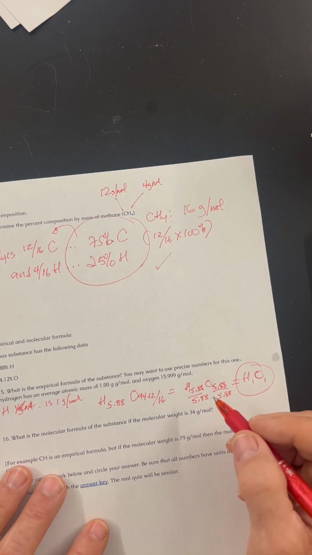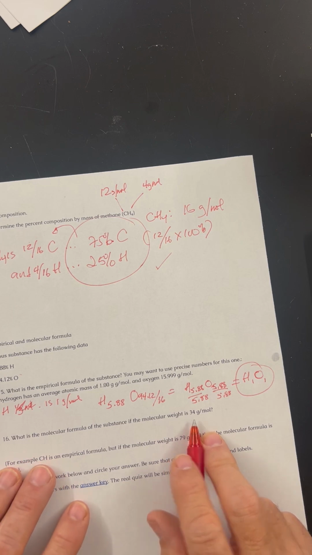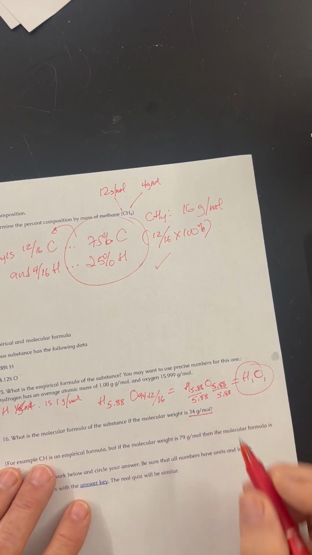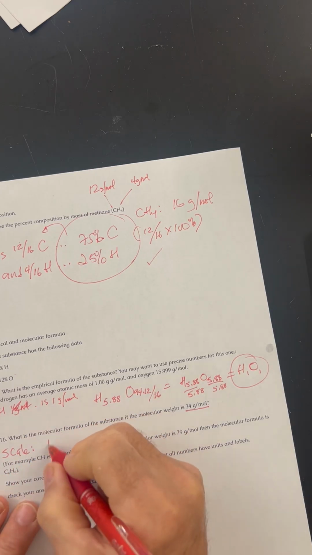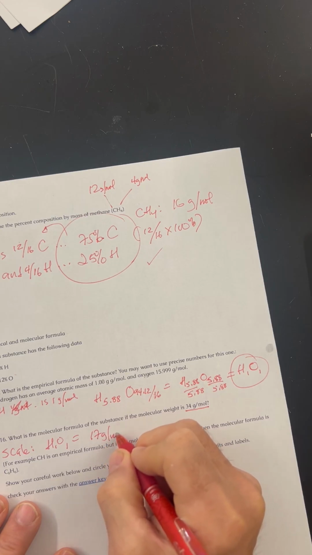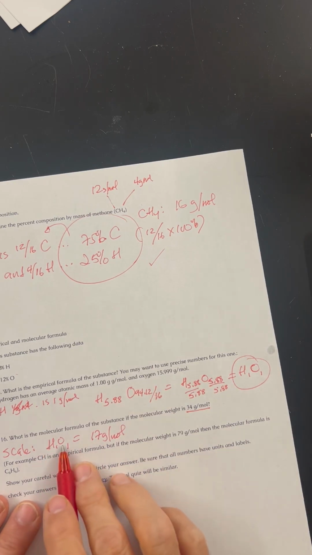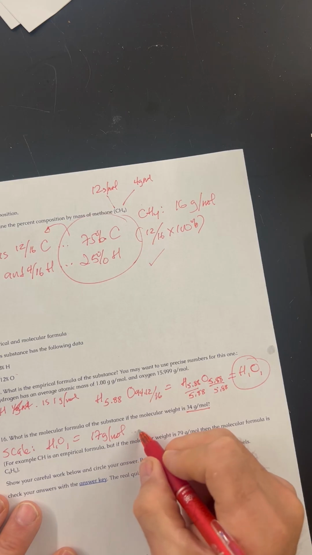And to find out what the actual formula is, we call that the molecular formula. That's the real thing. Based on the fact that it's 34 grams per mole, we're going to scale. H1O1 equals 17 grams per mole, right? 1 hydrogen, 1 oxygen. That's 1 plus 16 is 17 grams per mole.